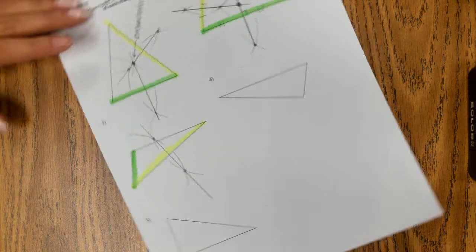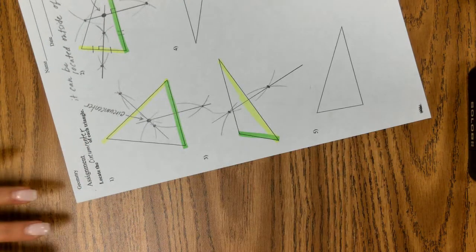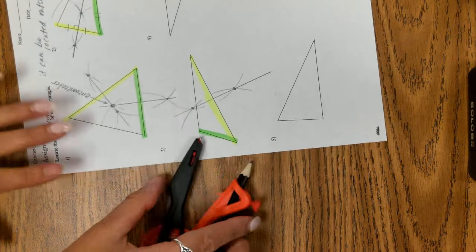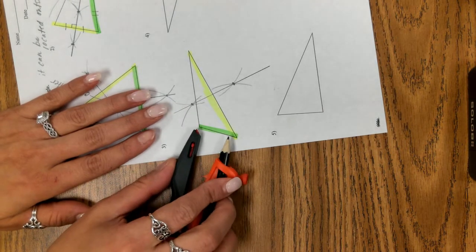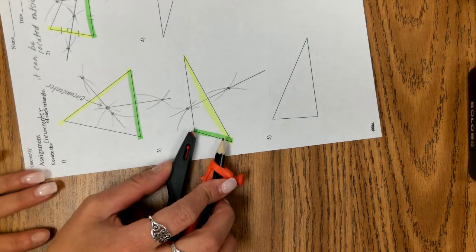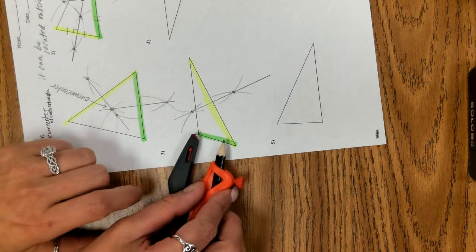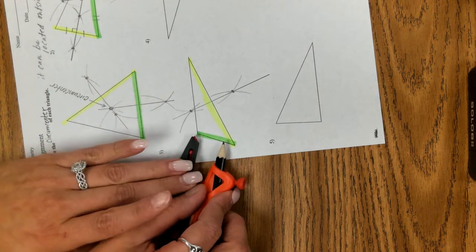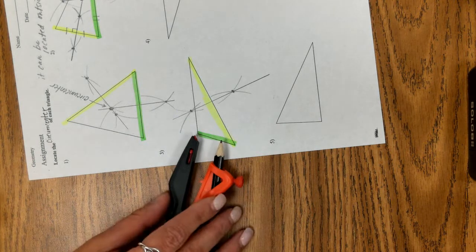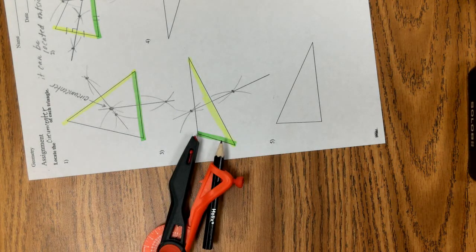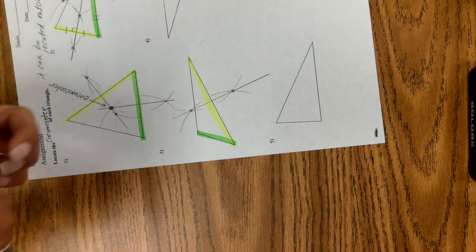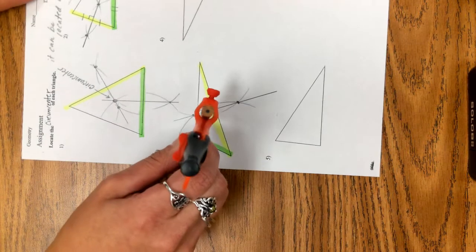Okay, then you select another line to cut in half. Okay, make your arcs.